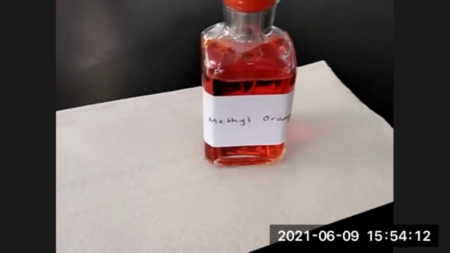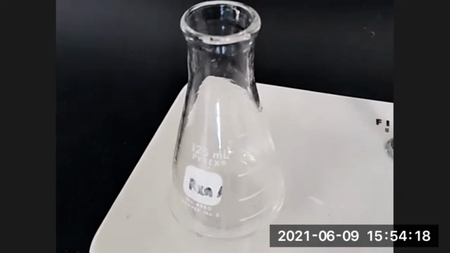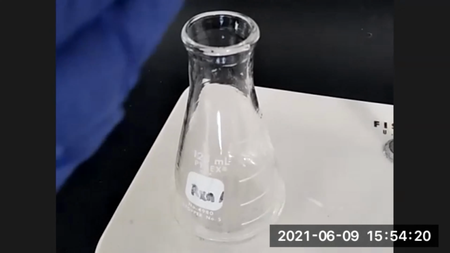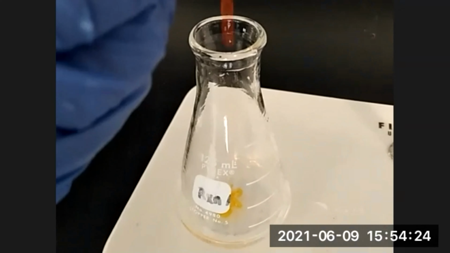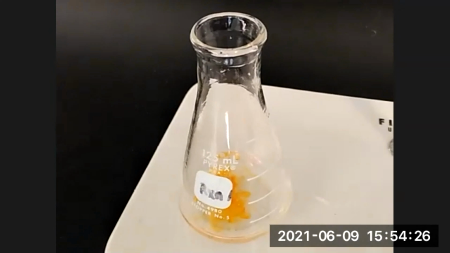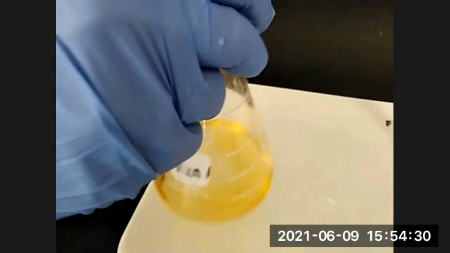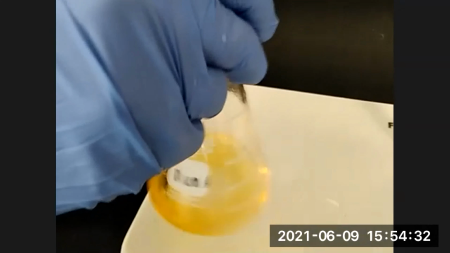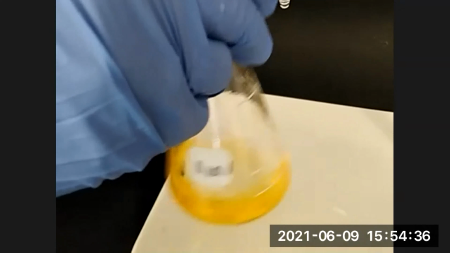So now it's dissolved. We're going to add the methyl orange indicator. Just a couple of drops is all that is needed. So you see here, we only added 3 drops. The initial color of the solution is like a yellow orange. I would say more orange color solution.